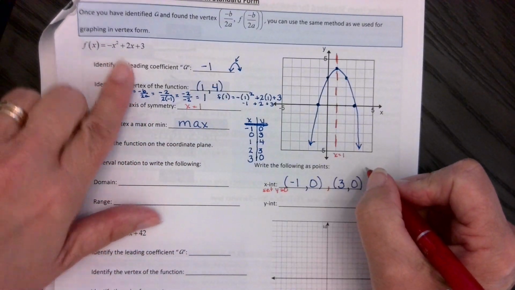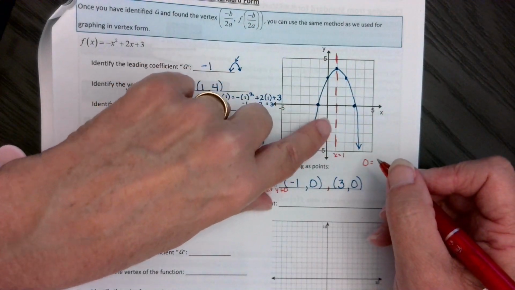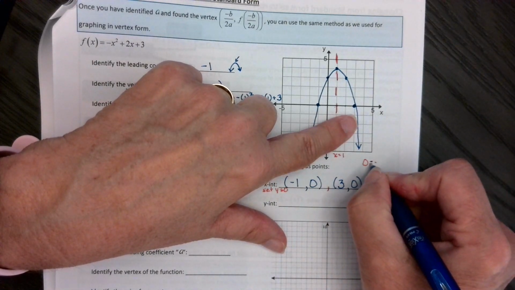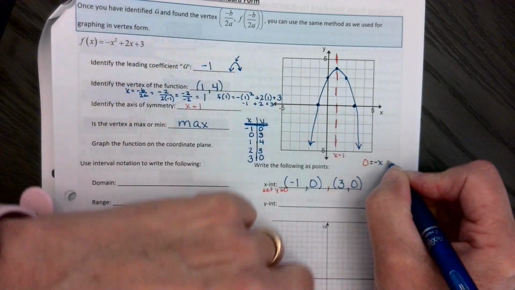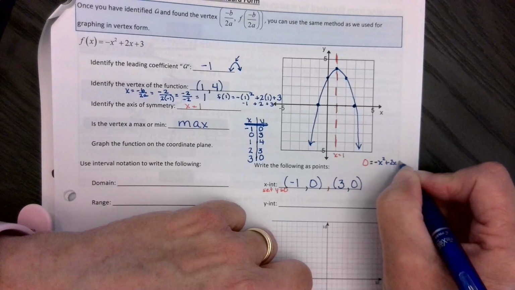So here is my formula. We didn't have to because we graphed it and it was nice clean points, okay? But we have 0 equals -x squared plus 2x plus 3.